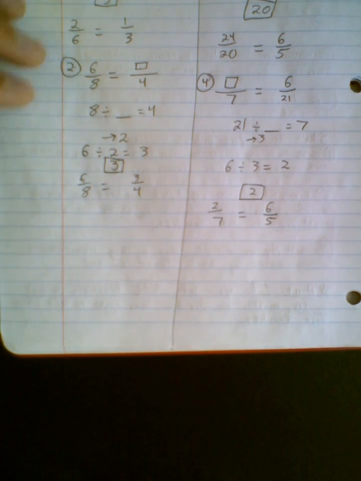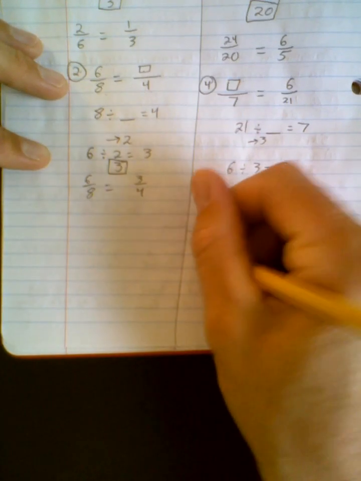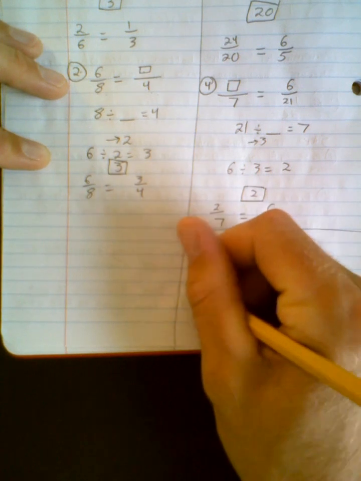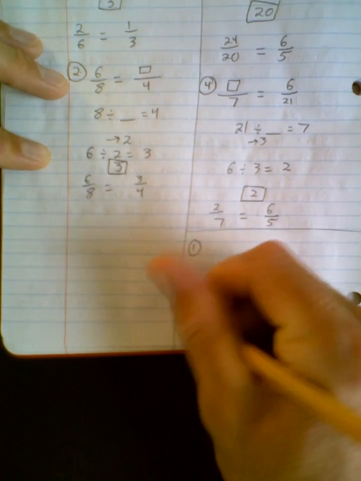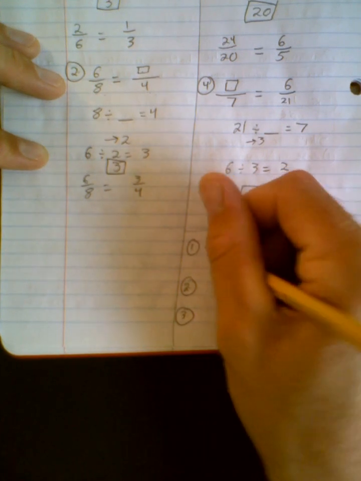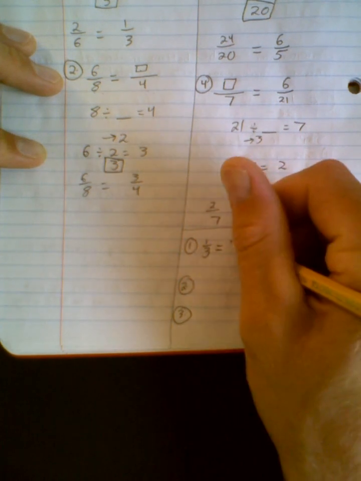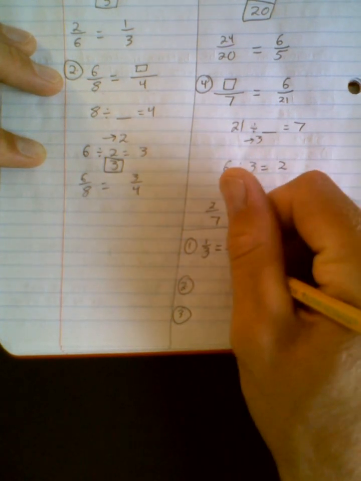So go ahead and try on your own. Just draw a line. Go ahead and try numbers 1, 2, and 3 on your own. Number 1 is 1 over 3 equals blank over 18.